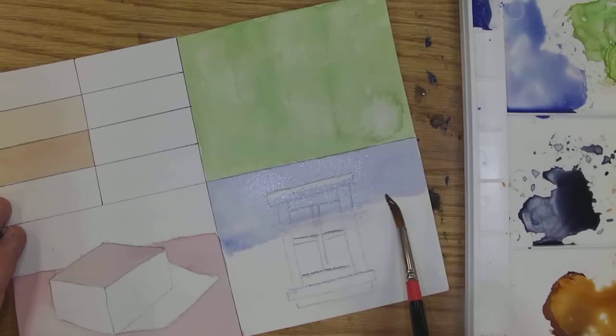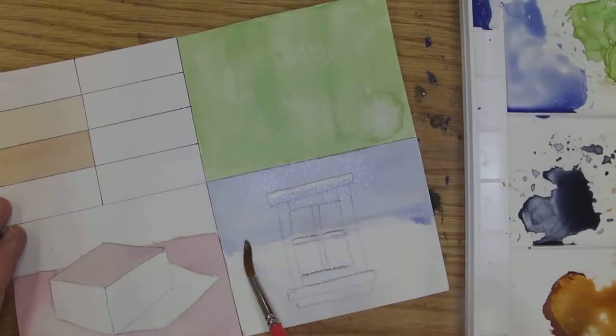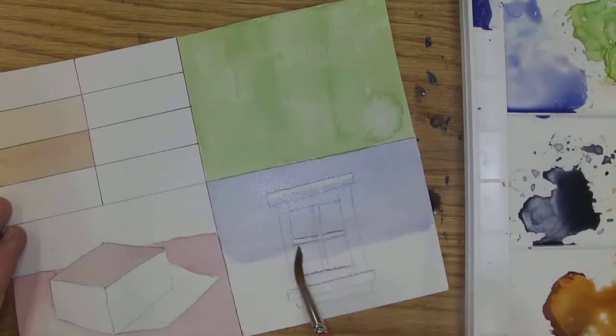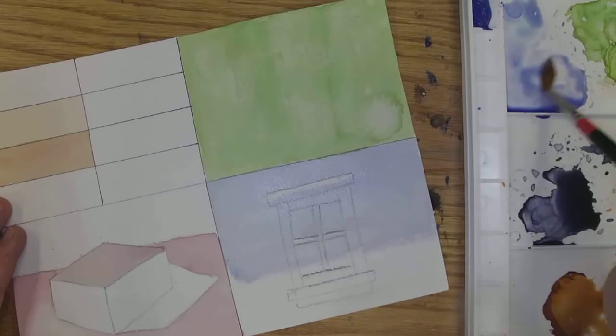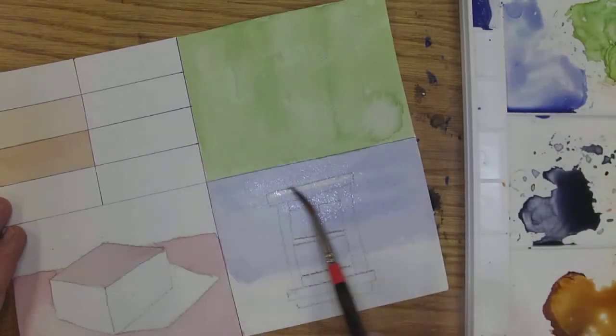So almost after every stroke, you need to go back and reload your brush. Go back and put some more water on that.